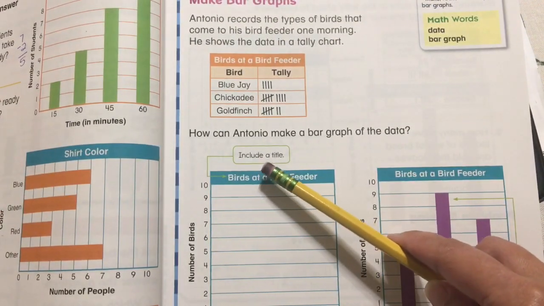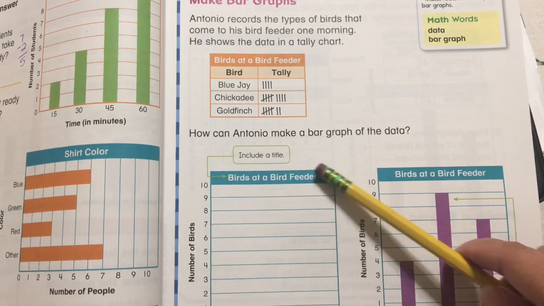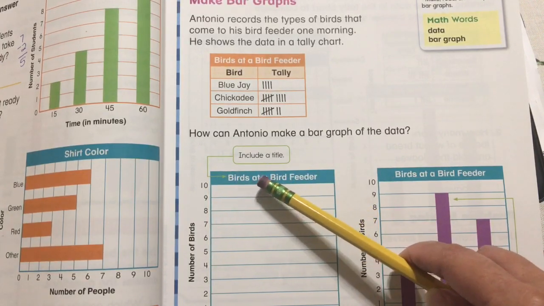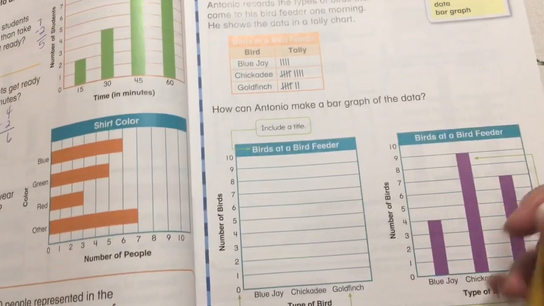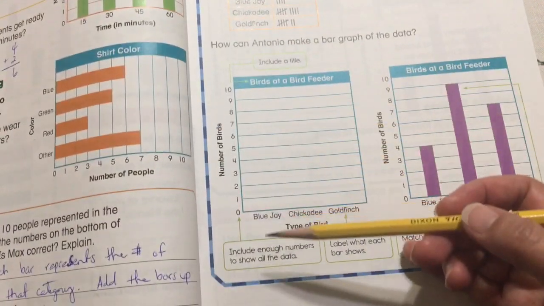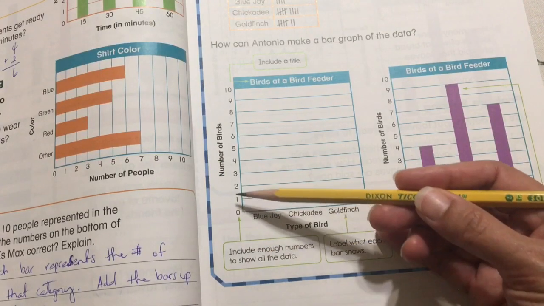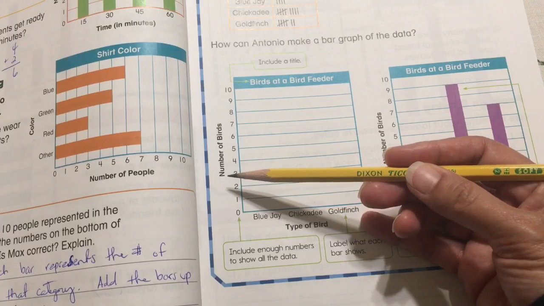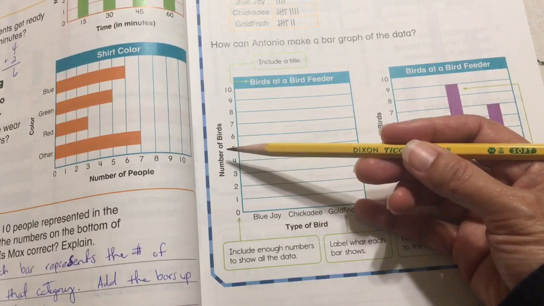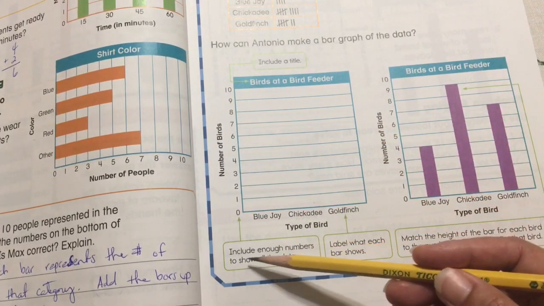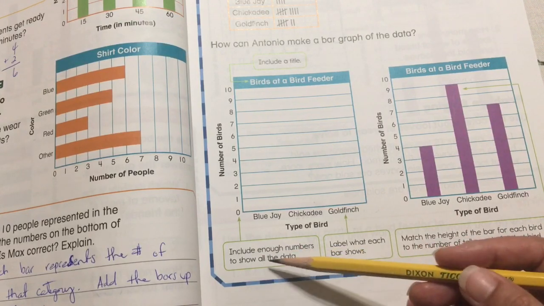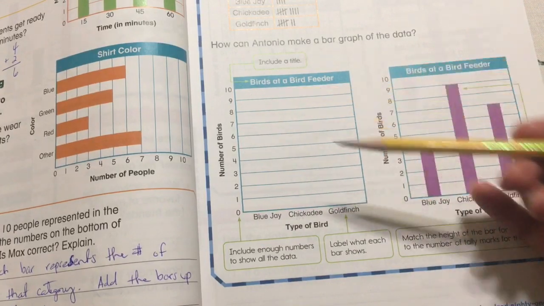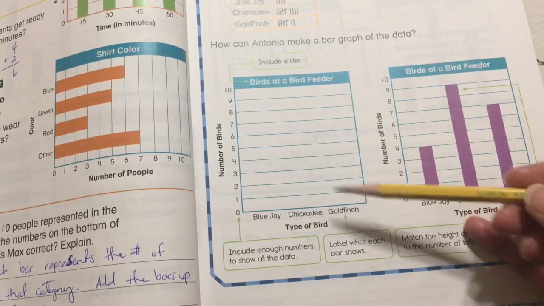First of all, we can see we need a title. So at the top of the box, you pick a title. They put birds at a bird feeder. On the left-hand side, right here, going up, we have numbers. This says right here, number of birds. So on the left side, it says include enough numbers to show all the data. So just make sure that you have enough lines so that everything can be included.